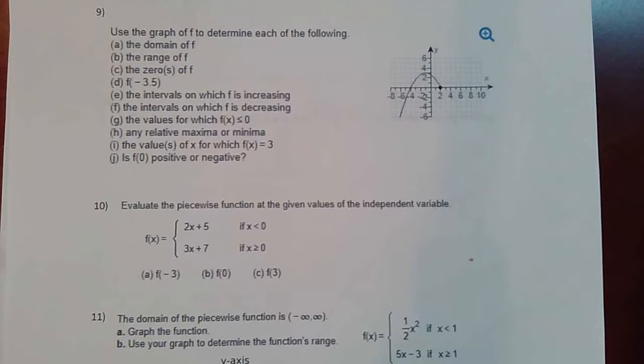Okay, continuing with section 2.2, MAC 1105. We are in problem number 9 of that lecture, and there's a bunch of questions here, all that you have to get versed in doing. So use the graph of F to determine each of the following. We're going to start with the domain.